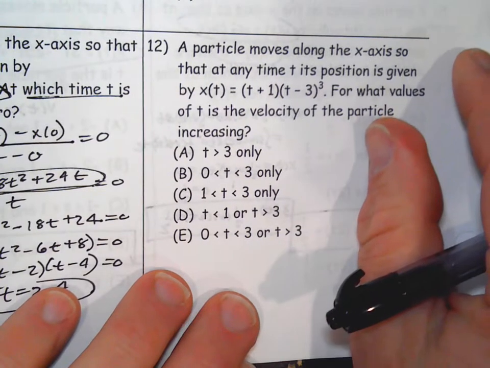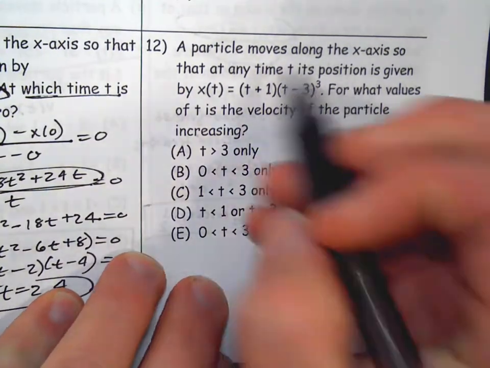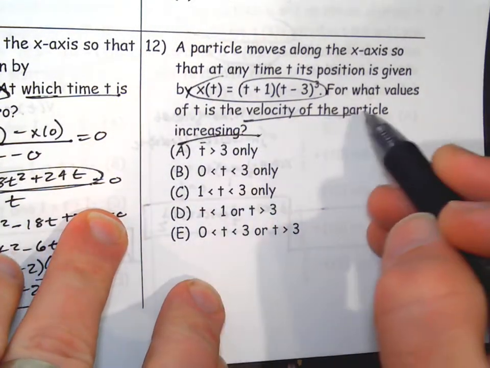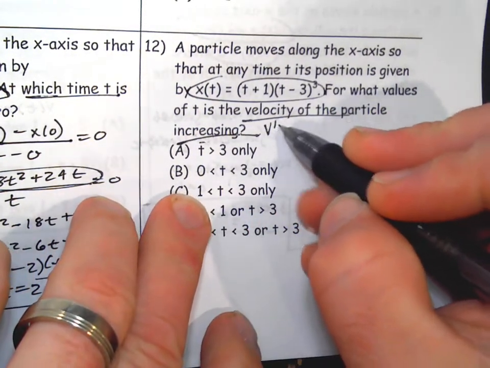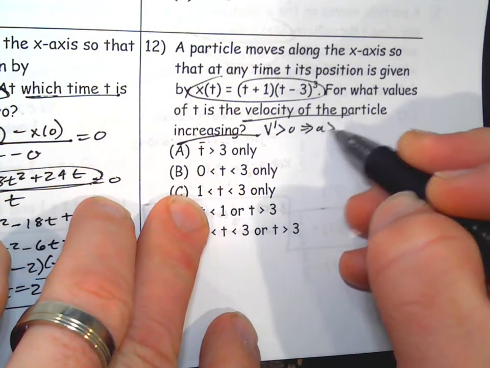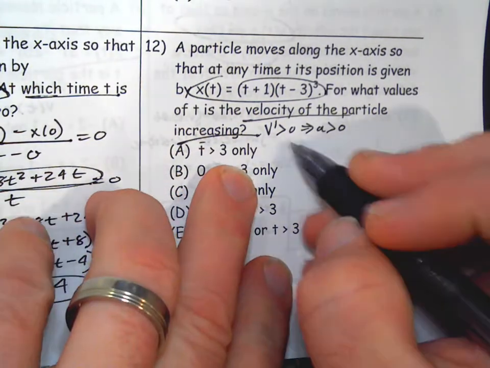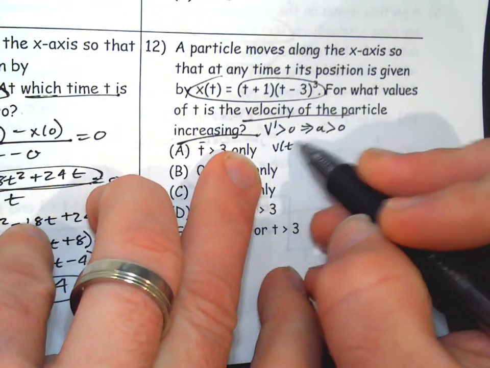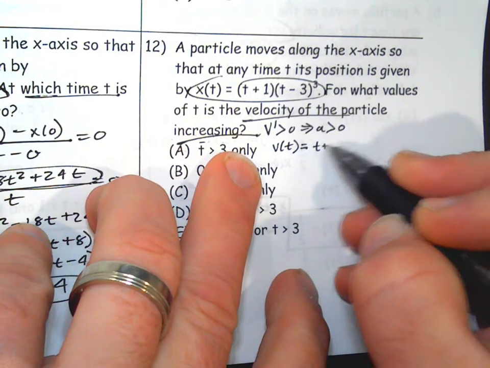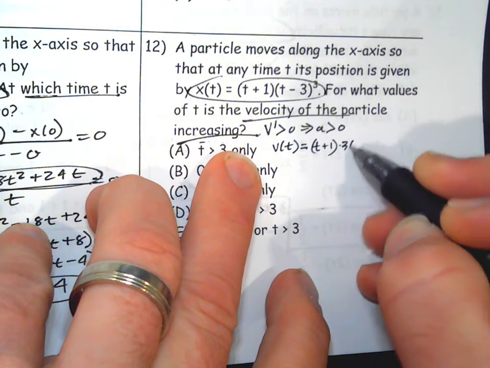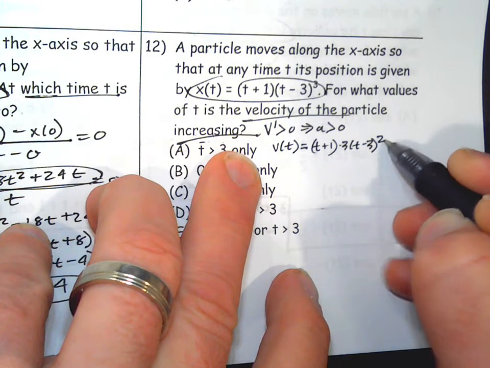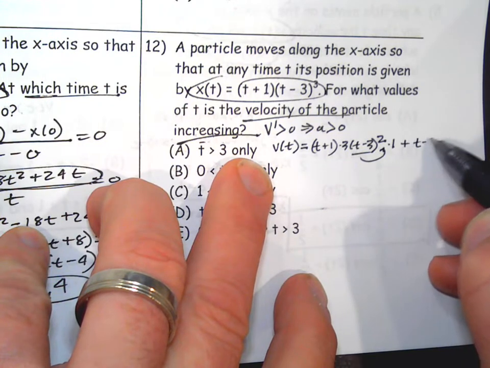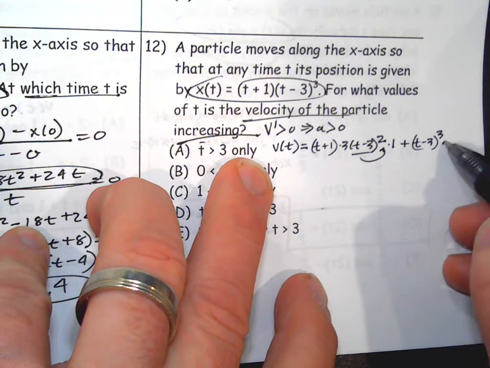12. A particle moves along the x-axis at any time t. Its position... at what values is the velocity of the particle increasing? Velocity increasing means the derivative of velocity is positive, which means the acceleration is positive. So we're looking for positive acceleration. So we should find the velocity first. So I'm going to do the product rule: t plus 1 times 3 times (t minus 3) squared times the derivative of what's inside, which is 1, plus (t minus 3) cubed times the derivative of t plus 1, which is 1.